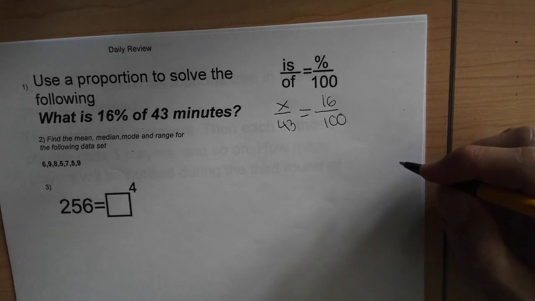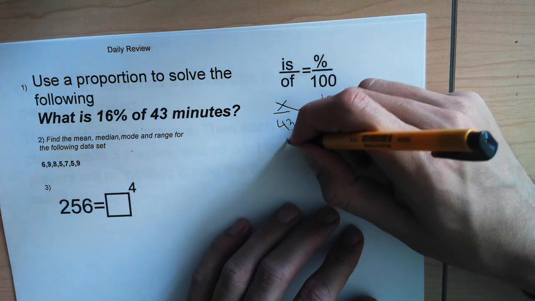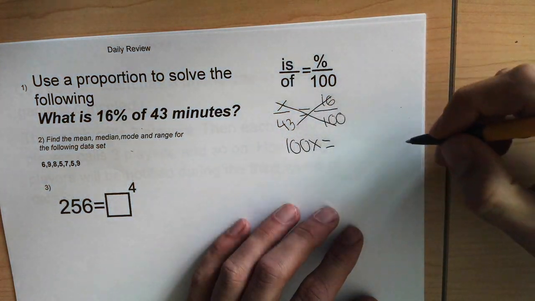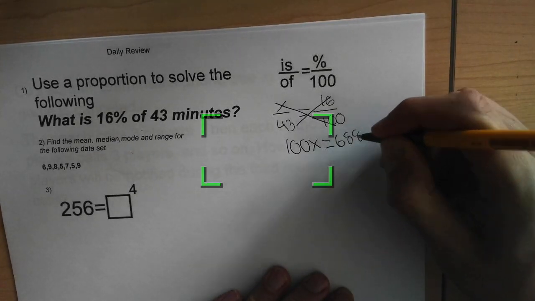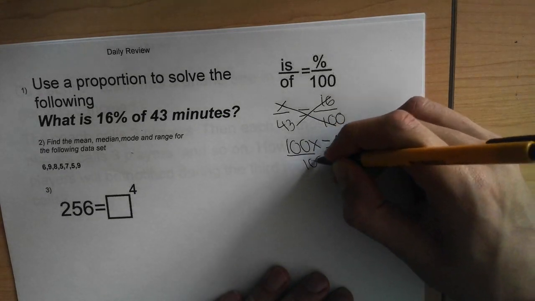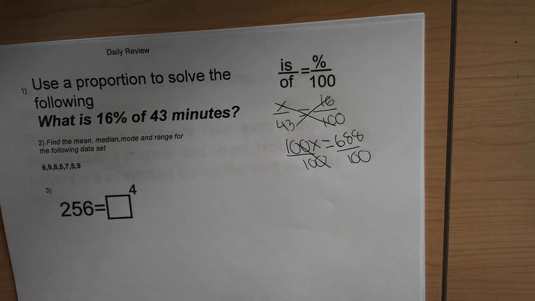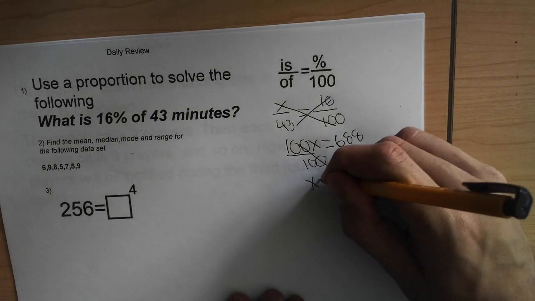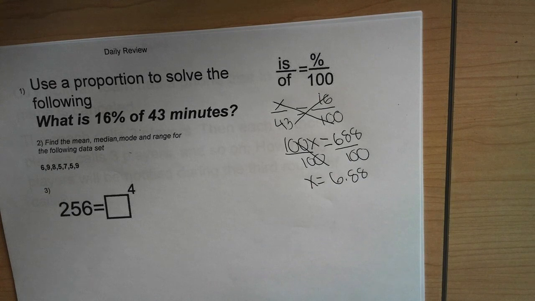16 times 43 is 688, and x times 100 is 100x. Now we'll divide both sides by 100 to get x equals 6 and 88/100ths. So what is 16% of 43? It is 6 and 88/100ths.